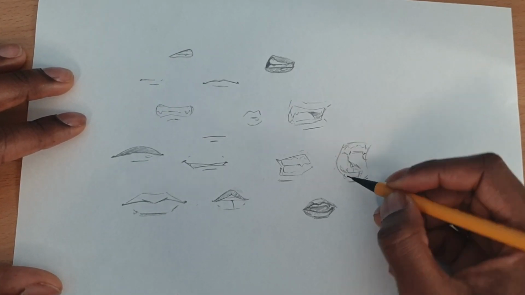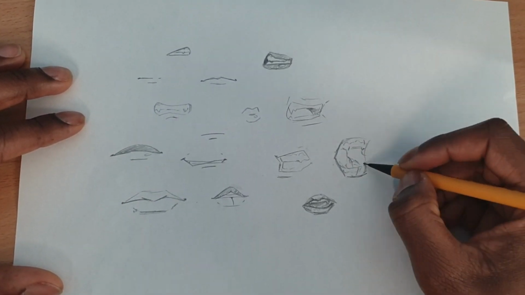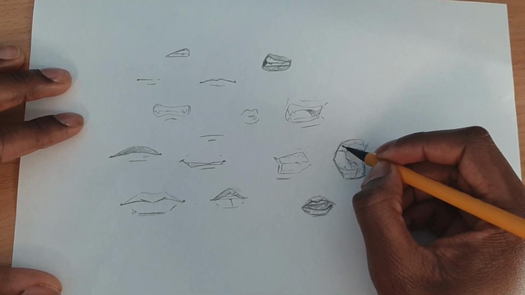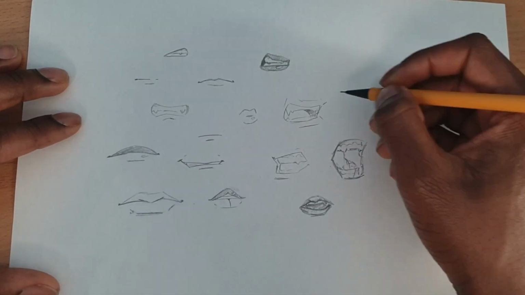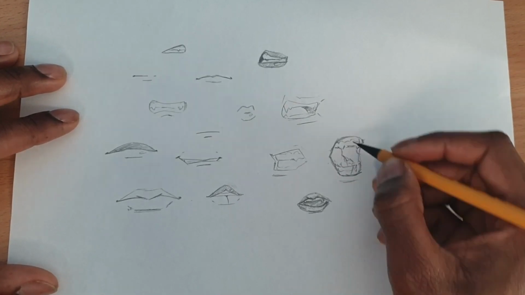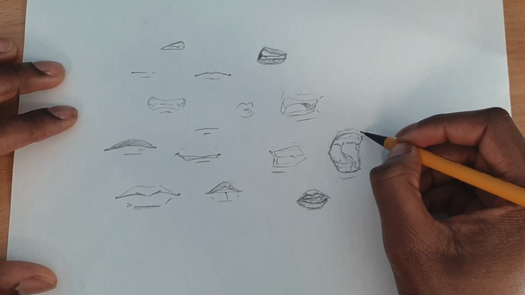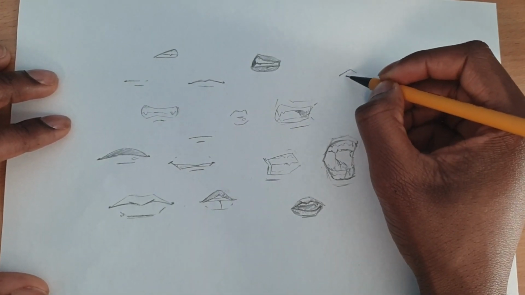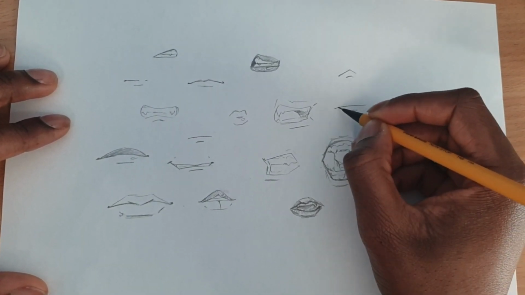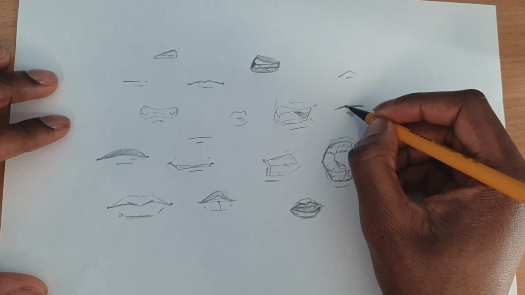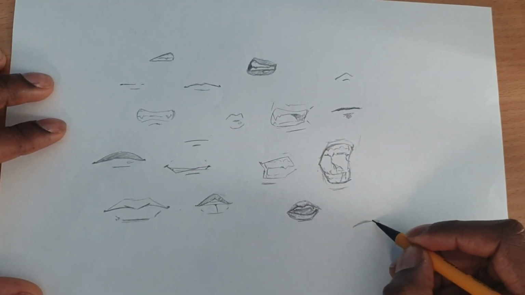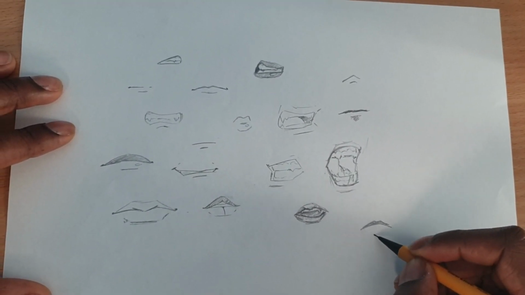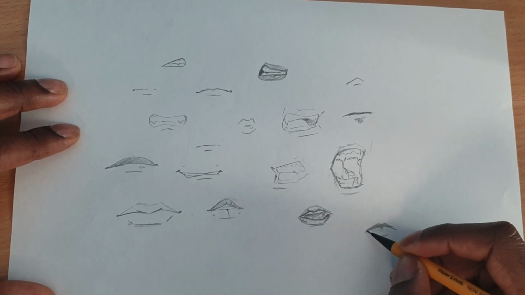Now, with drawing mouths, you can get piles of expressions in there. Loads of people rely heavily on text, especially in the comic format, to get across feelings, and I'm guilty of this as well. But the mouth and the facial expressions, those can really add so much more to any scene, because the viewer is not just reading how the person feels, they're seeing it.